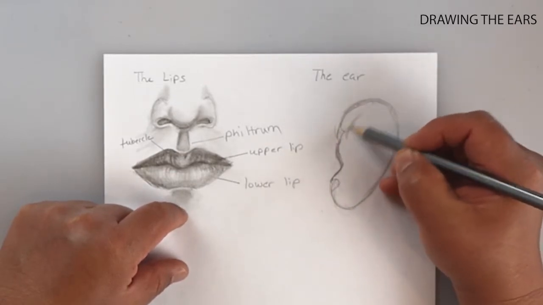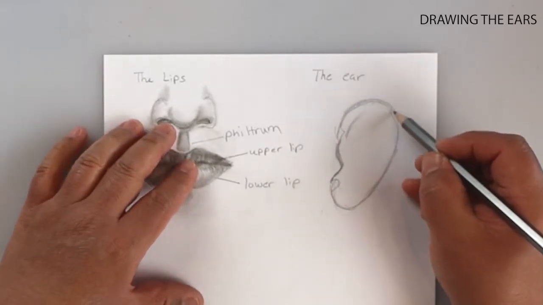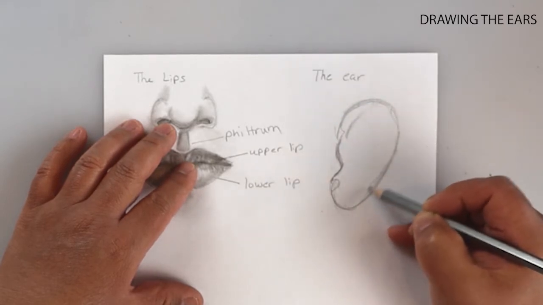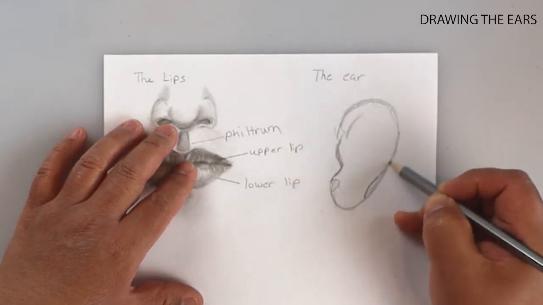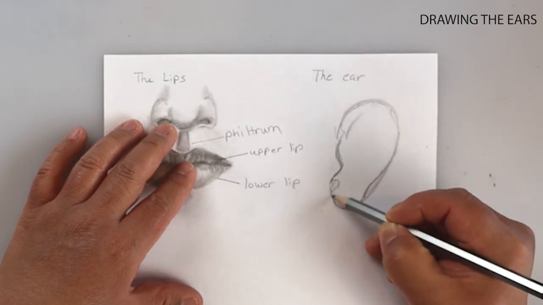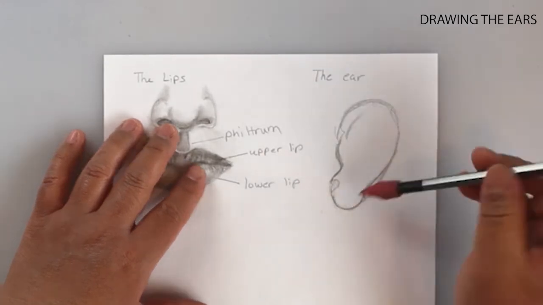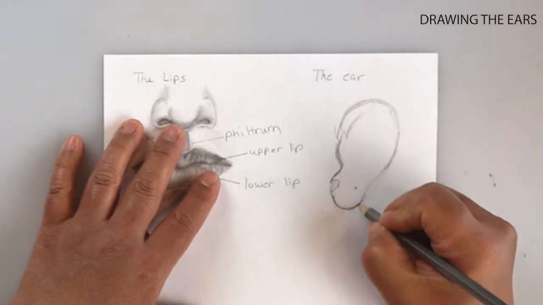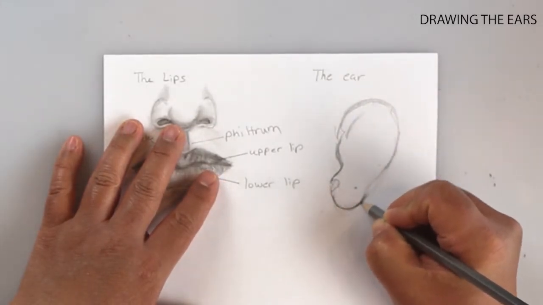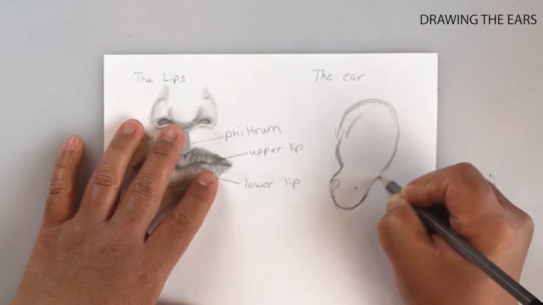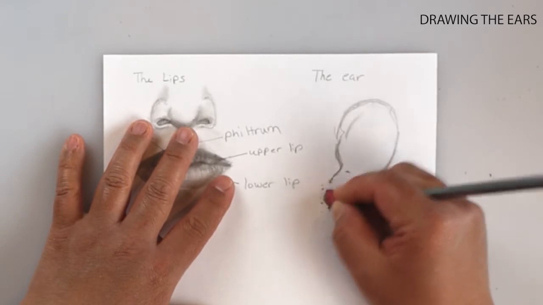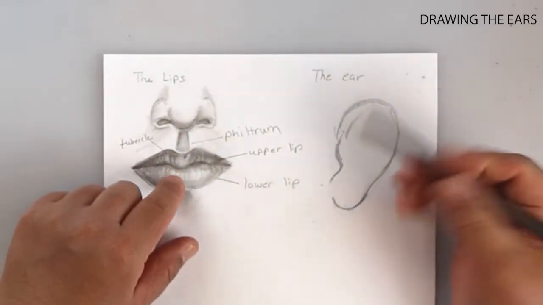For the outside line of the ear, I like to bring the line inward a little bit to create a shape like this, so that we have a free hanging earlobe area. Don't bring it in too much, just slightly like that. I'm going to erase that little hook thing.